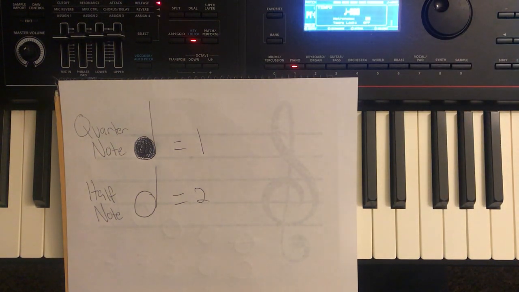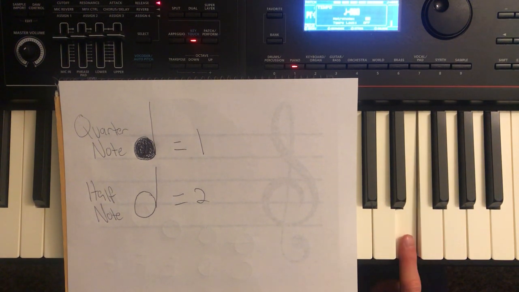So we'll turn our metronome back on. Now a half note will hold like this. 1, 2, 1, 2, 1, 2. So those are half notes.